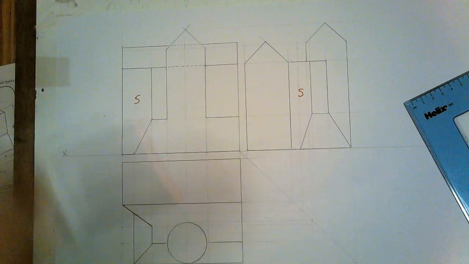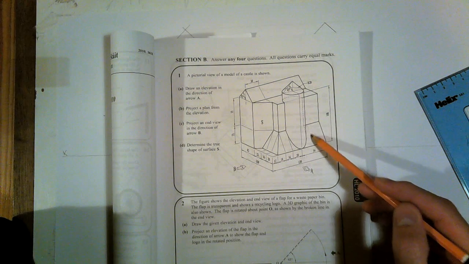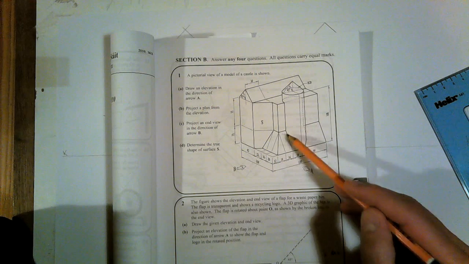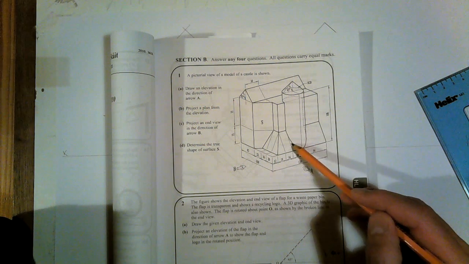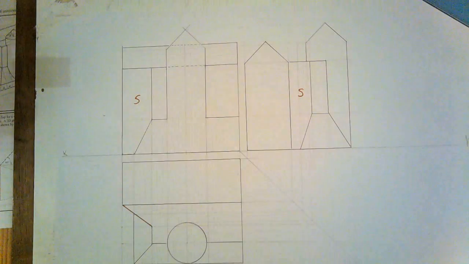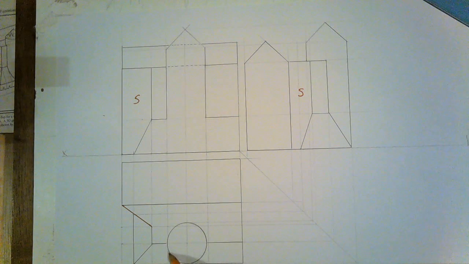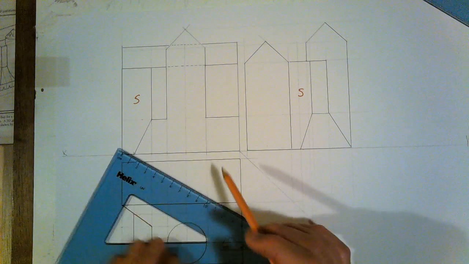Our round tower is penetrating the bottom little slope surface here, so we need to find points on our cylinder. It's only this half of the circle that is penetrating, so just concentrate on the bottom half of the cylinder.